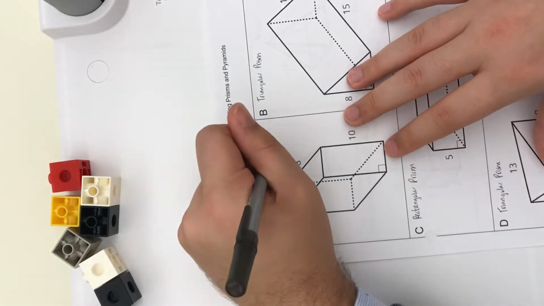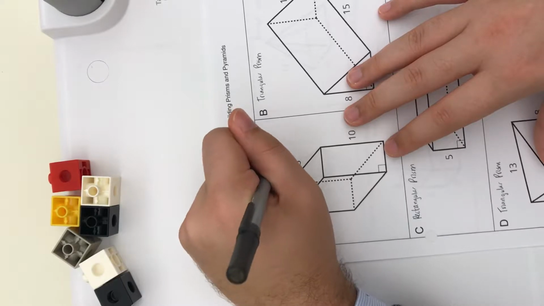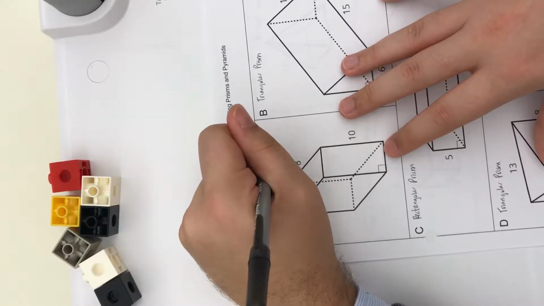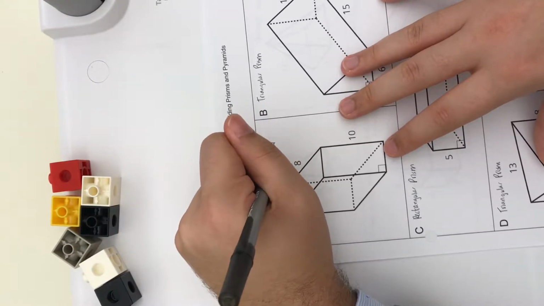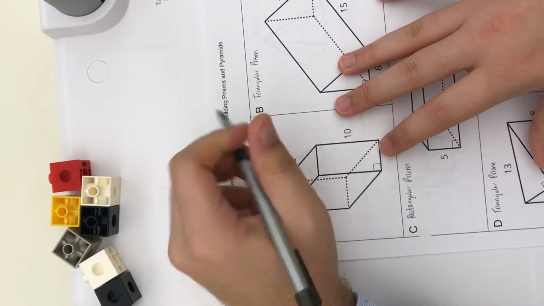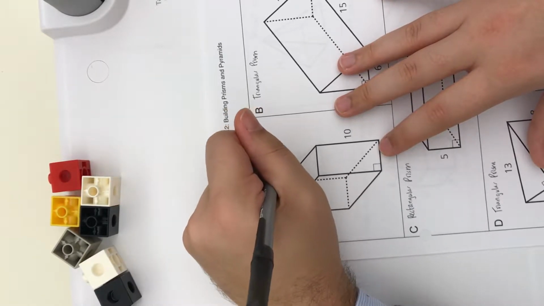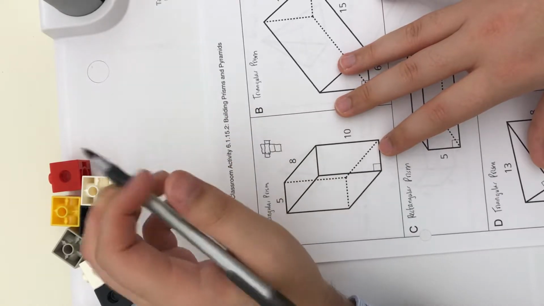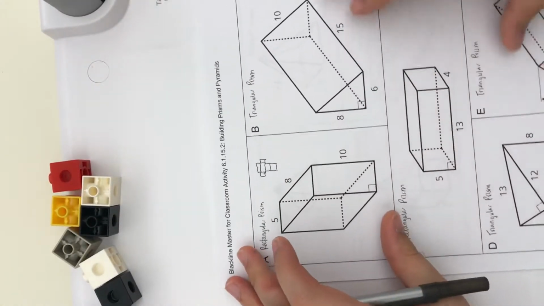So for a rectangular prism, I'm going to draw a rectangle as my base. Then I'm going to draw, these are my side pieces. And then I'm going to attach the top piece to one of the side pieces so that when you roll them up, it will fit right on top.